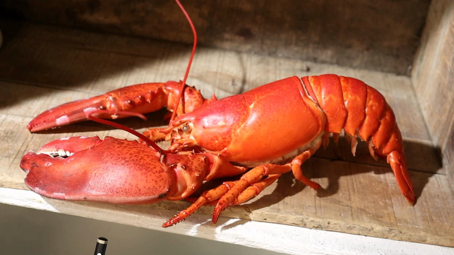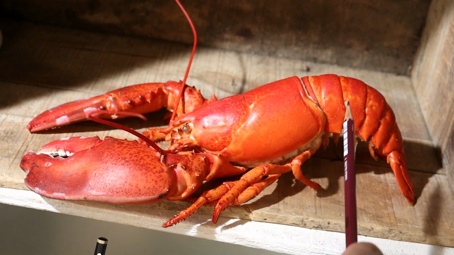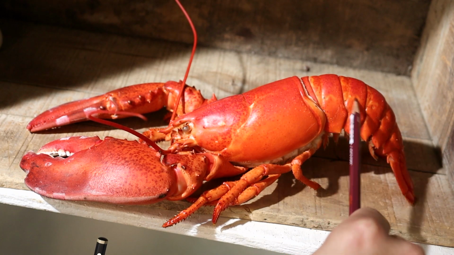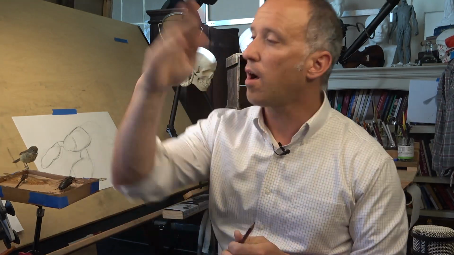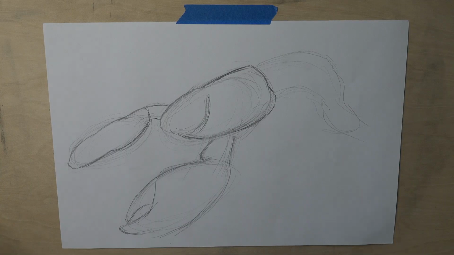When the knight goes to lift up his arm, the plates all insert into each other so that he can move around but still be protected. That's the same thing with this lobster. He has plates right here, and they articulate with each other so that he's protected, but he can still move his tail up and down like that.